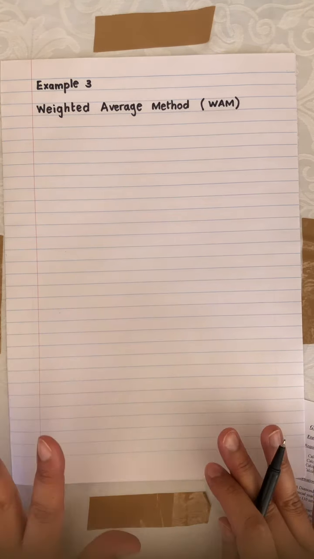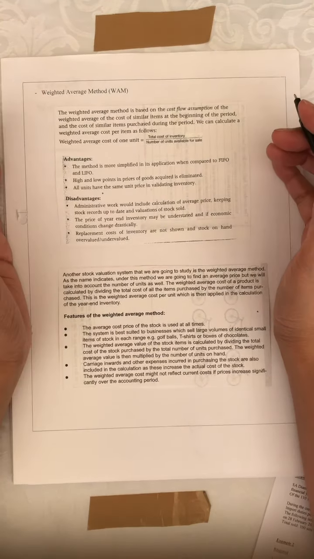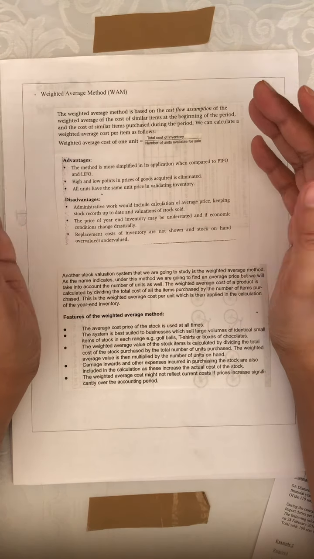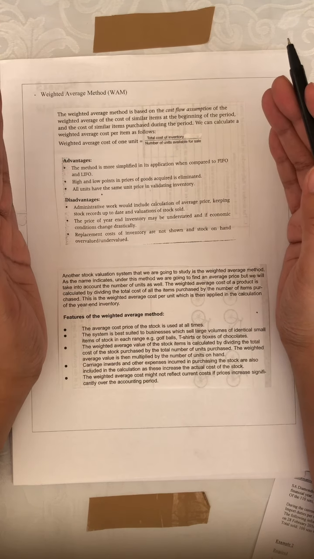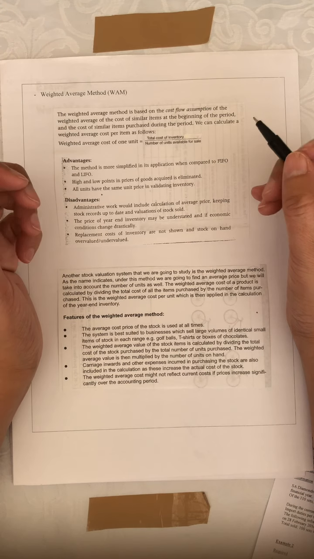Welcome back everyone. For our final example, example 3, we have the weighted average method. Now let's quickly have a look at our notes. When it comes to the weighted average method, it's exactly what the name says. It takes into account the average. It's based on the average cost of the item or the inventory.